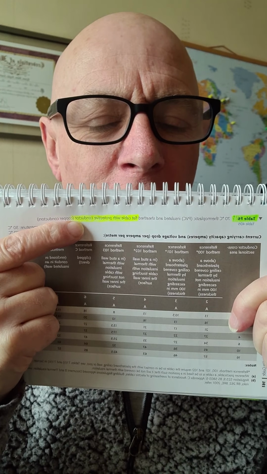Finally, the easiest table of all to use is table F6, and this is for flat profile cables, so what you call twin and earth. Okay, so it's for those ones, just flat profile twin and earth cables. And the great thing about this is your current carrying capacities, your cable size, and your voltage drop are all on one page, so it makes it much easier to use.